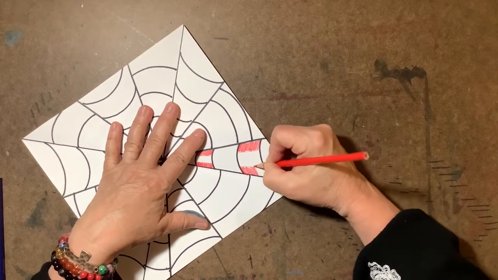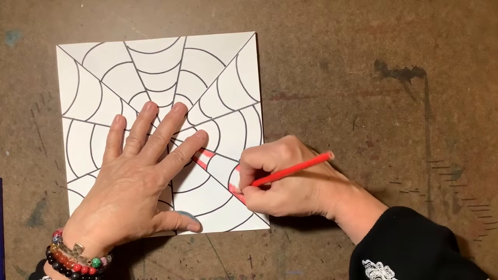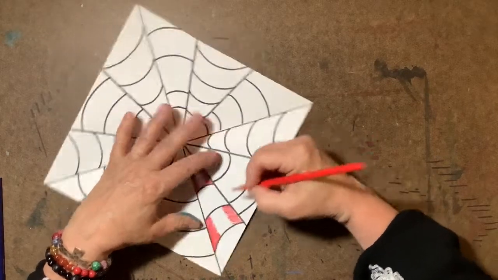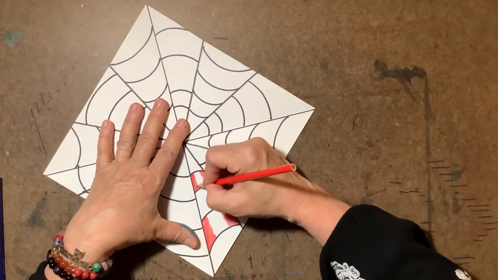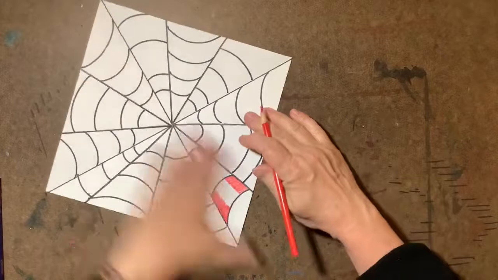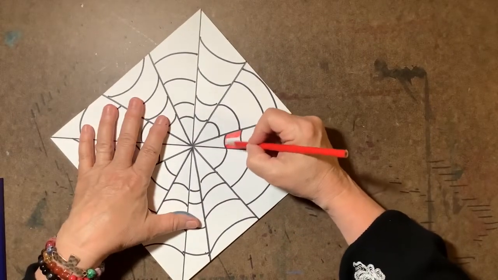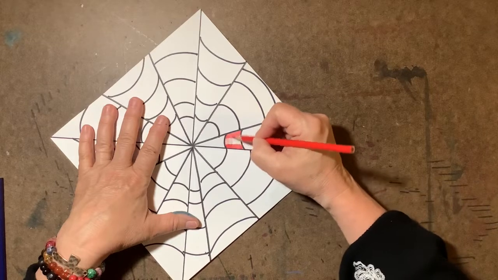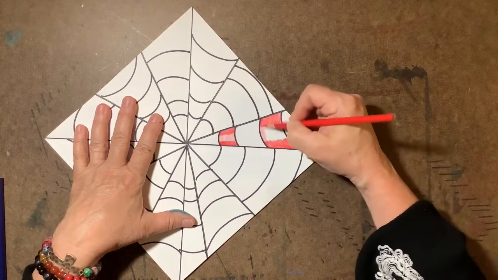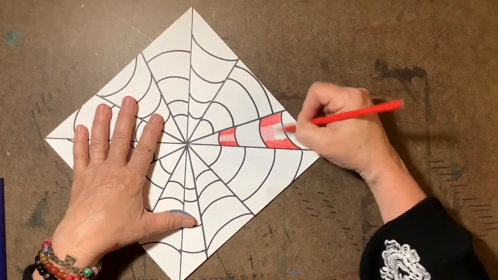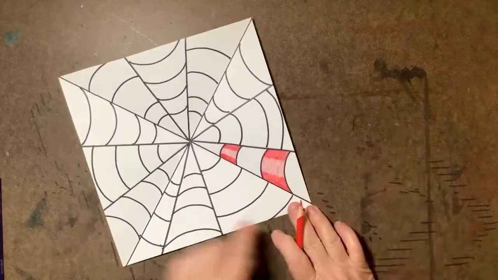Once I finish coloring the 2 edges in, I'm going to take my pencil and color in the center of each of these, but I'm going to do it very, very lightly. This is going to give the illusion of a highlight, which is going to create form in this image. And if you notice, I'm putting very, very little pressure on my pencil as I'm filling this in. And I'm blending it with the sides.